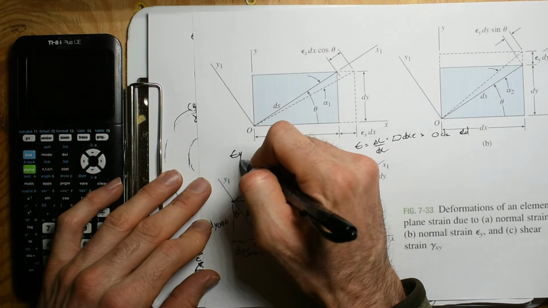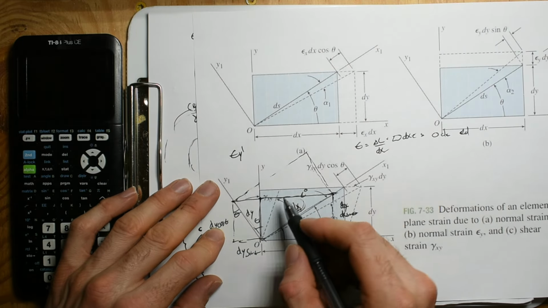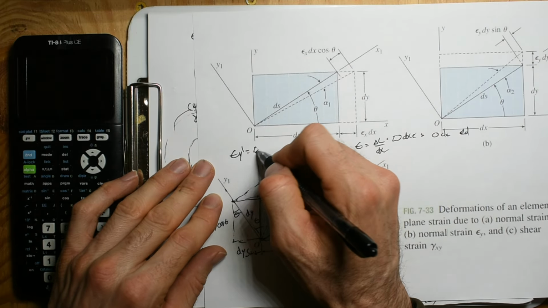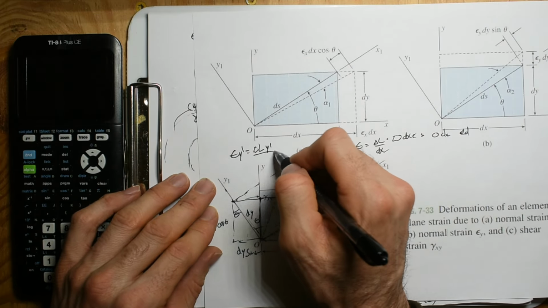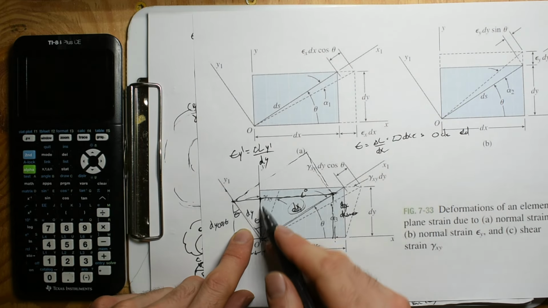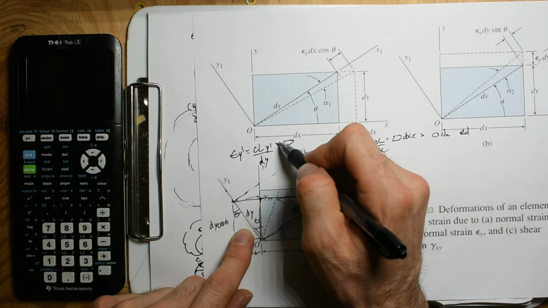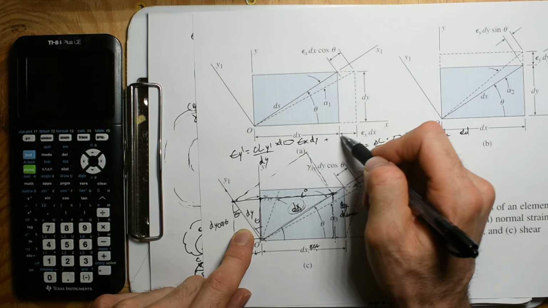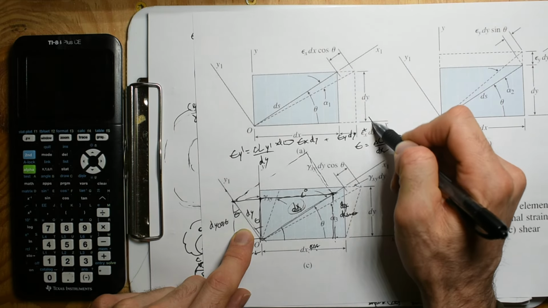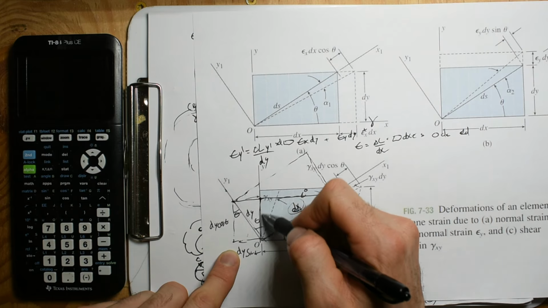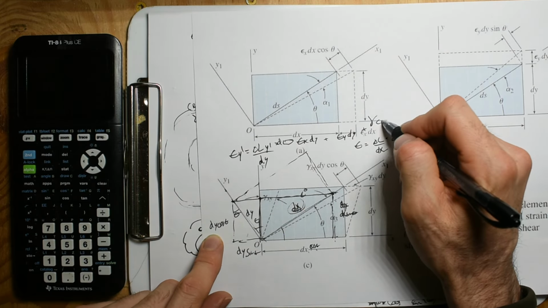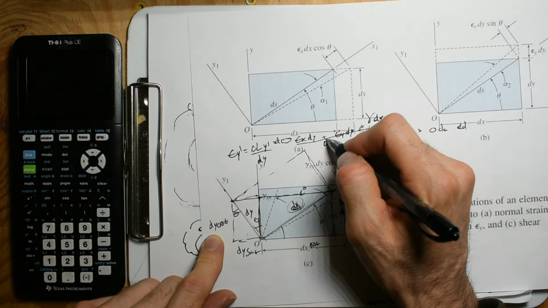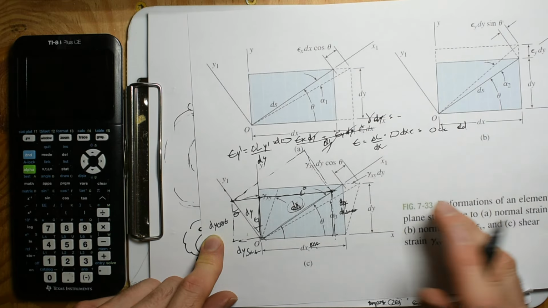And so the strain in this y prime direction is just the change in length in that y prime direction, divided by dy, the initial. And this is just all functions of dy. It's going to be strain in the x times dy, plus strain in the y times dy, plus gamma times dy, with cosines and sines. But that dy divided by dy is just going to cancel out like that.